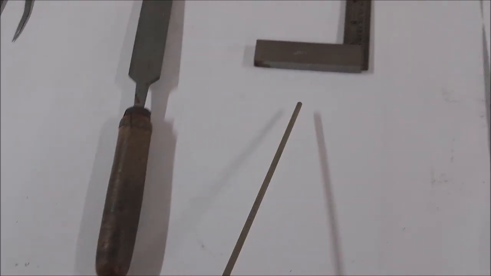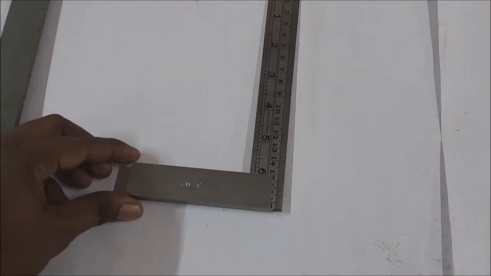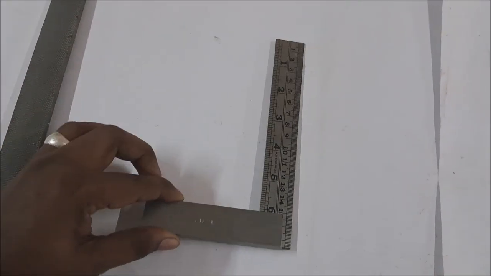The next one is the try-square. The try-square angle is 90 degrees. When using the try-square, check whether your object is at 90 degrees, perpendicular. What is this? Try-square. This angle is 90 degrees.